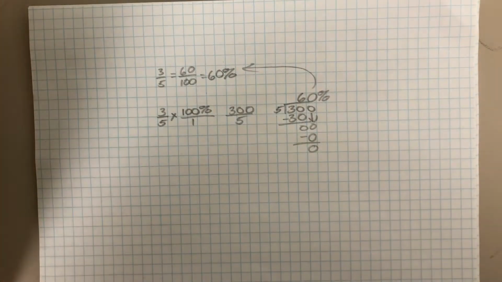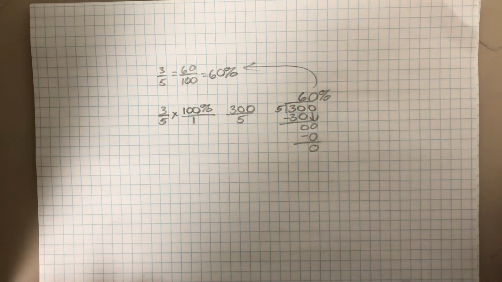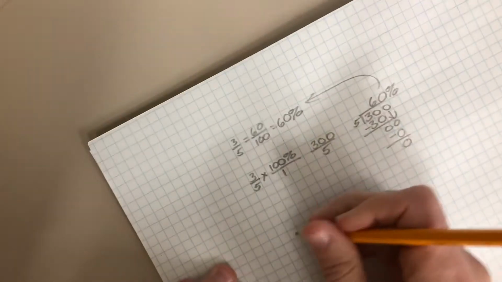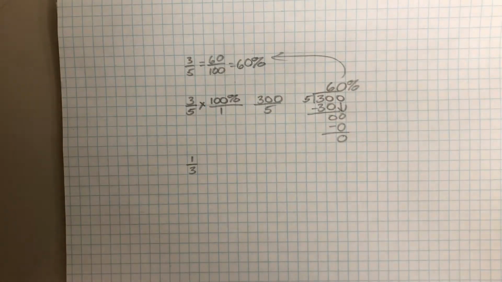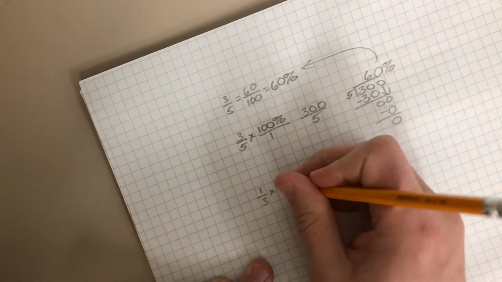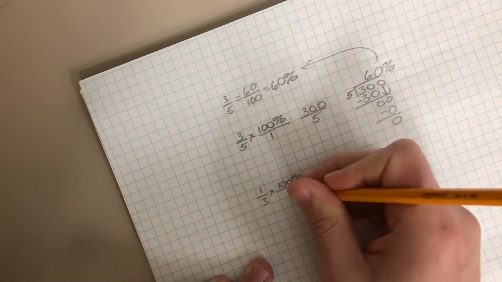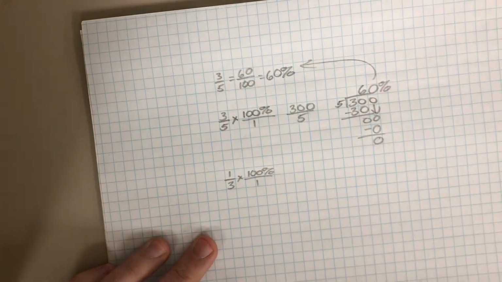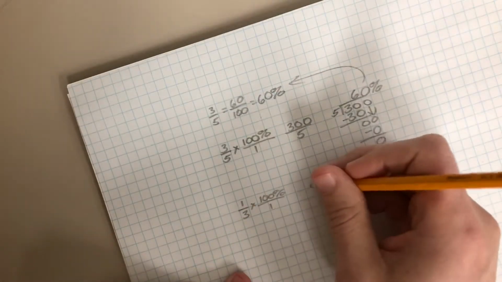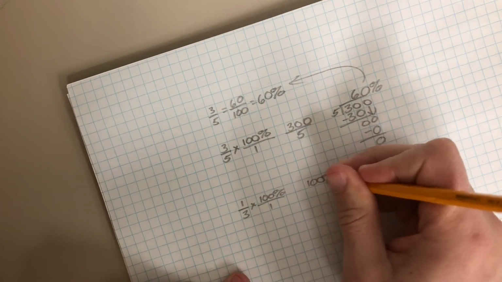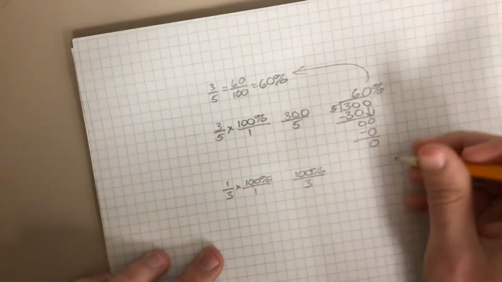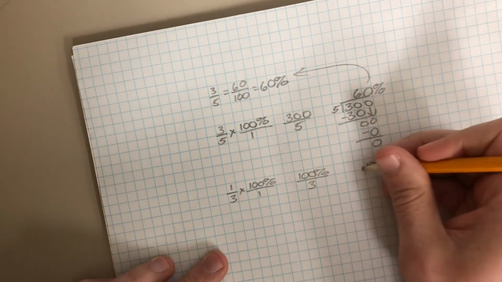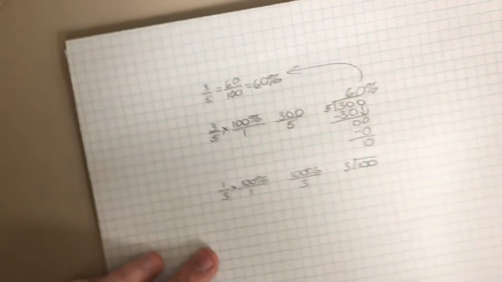Now, let's look at example 1. It says change 1/3 to a percent. And remember, we're going to do this by multiplying by 100%. 100% is the same as 100% over 1. 1 times 100% is 100%, over 3 times 1 is 3. Now I have 100% divided by 3, which is 100 divided by 3.